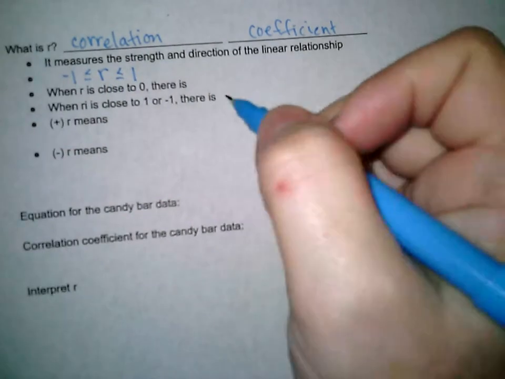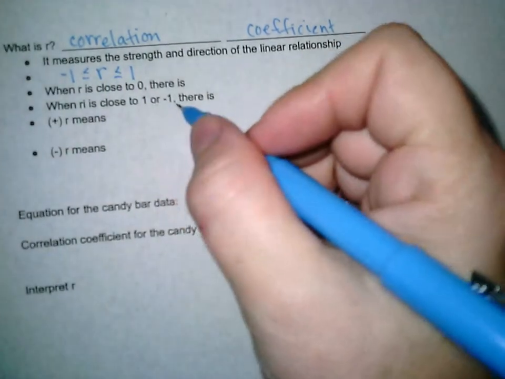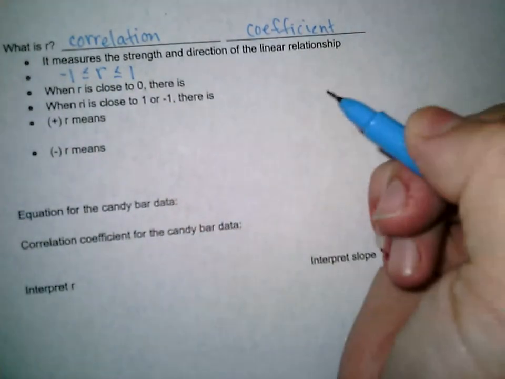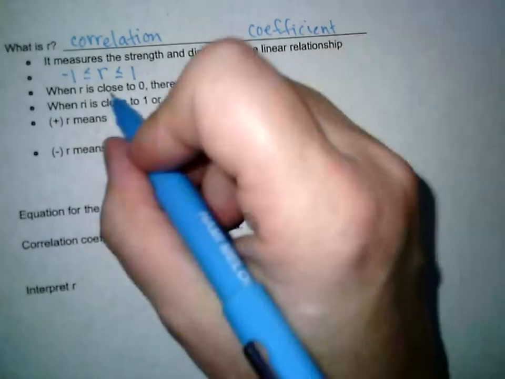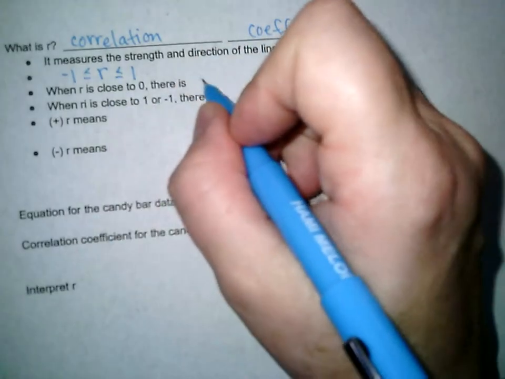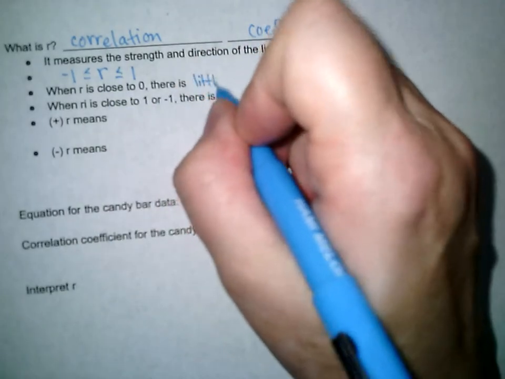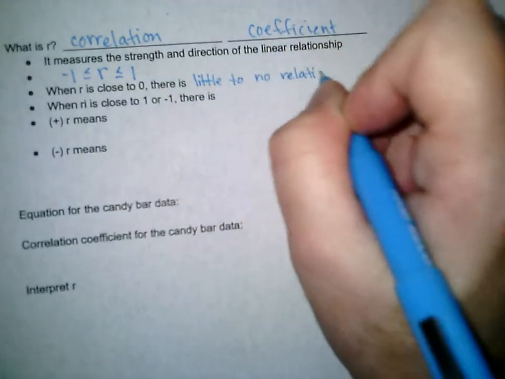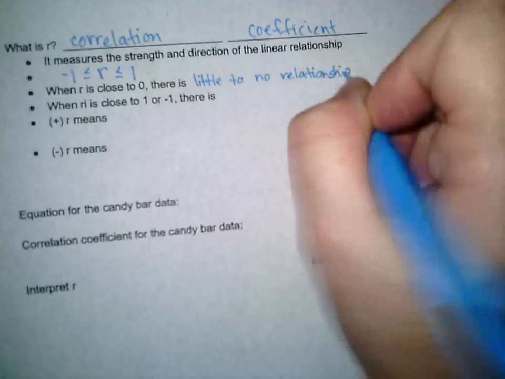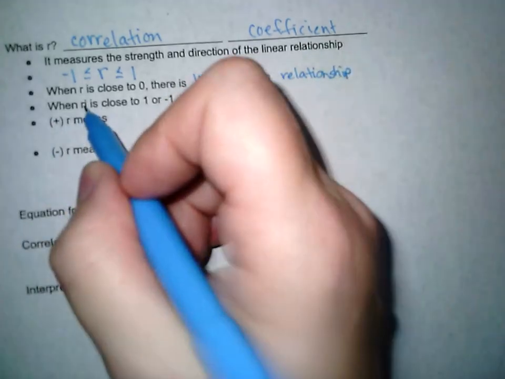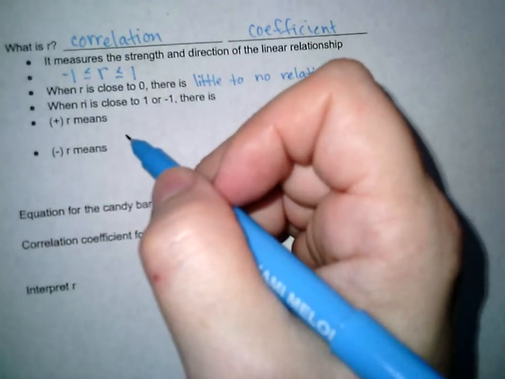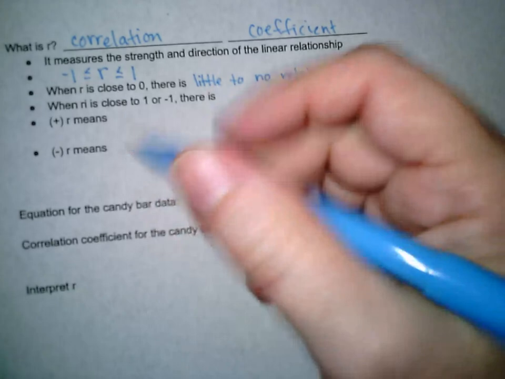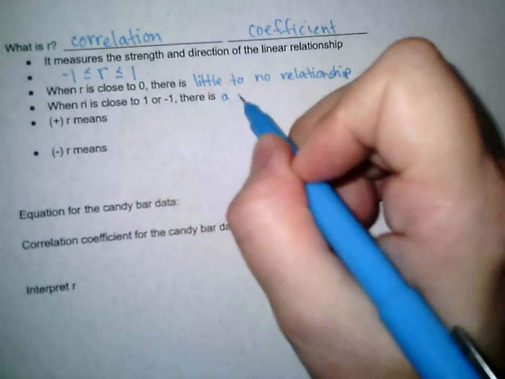So when r is close to 1 or -1, that's the strongest relationship. But when r is close to 0, there is little to no relationship. There's a typing error. When r is close to 1 or -1, there is a nearly perfect linear relationship.